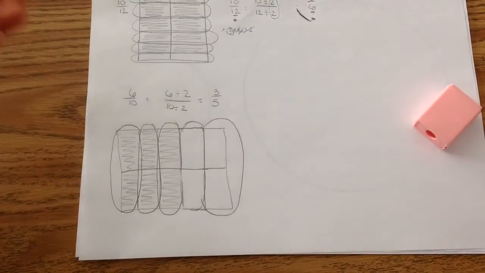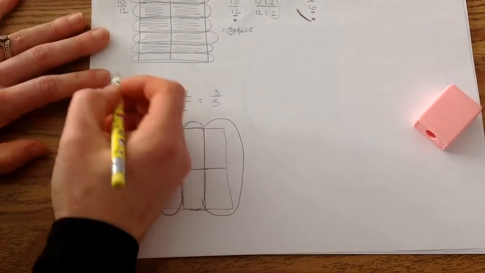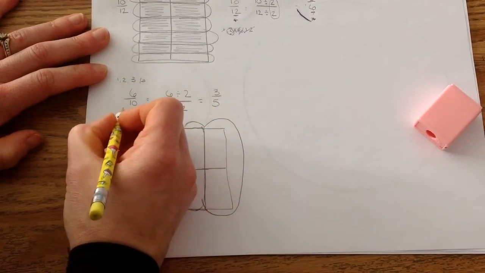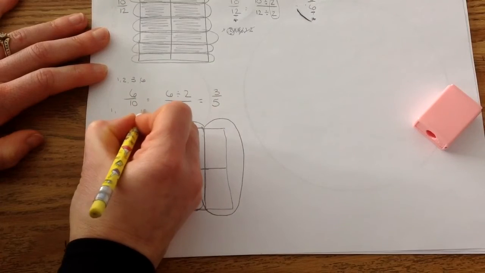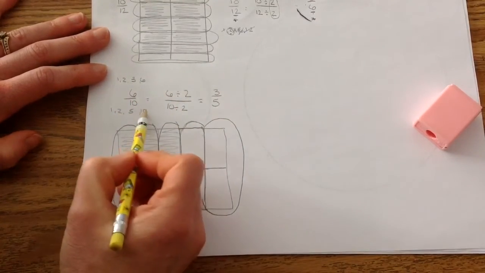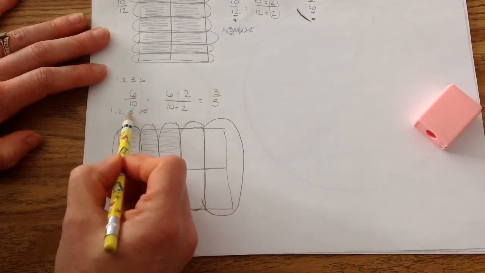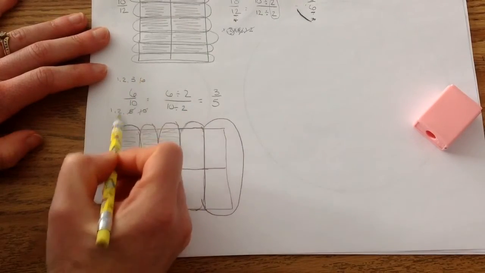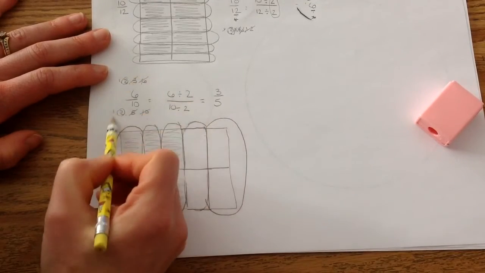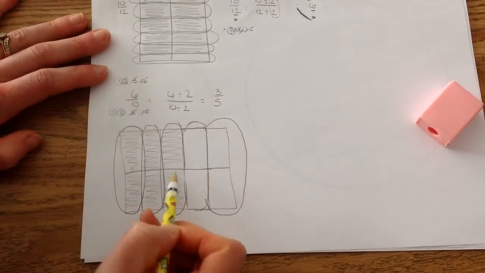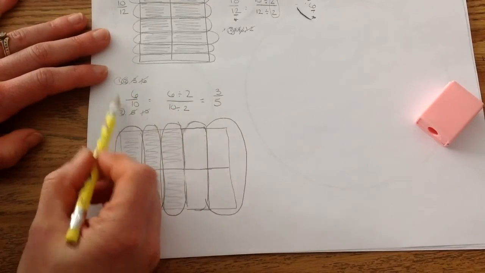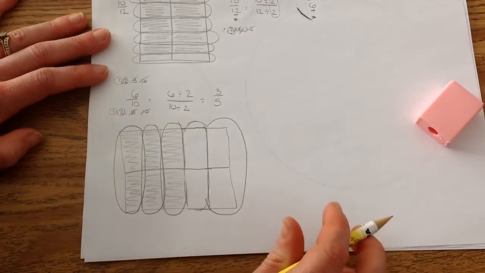Now if we were to look at our factors again, factors of 6 are 1 and 6, 2 and 3. Factors of 10 are 1 and 10, 2 and 5. If we compare them, there's no 10 up here. There's no 5. There's a 2. There's no 6. There's no 3. Obviously there's a 1. But if I divide 6 by 1, I still get 6. So my greatest common factor is a 2.